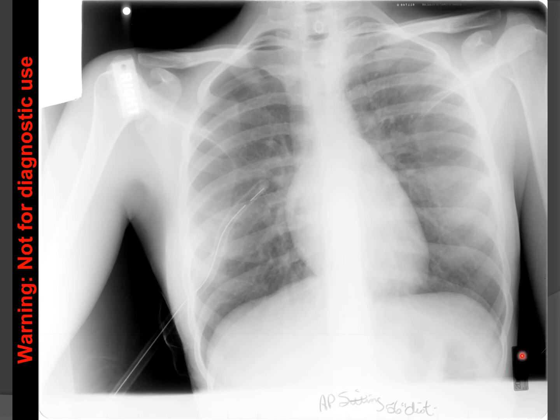Additionally, since it was done AP, you can see that the scapula are clearly in the lung fields. It's much harder to do that whenever a patient is upright to get them to get their shoulders rolled forward. Also, we notice that this patient has a chest tube here, and so that is another clue that something else is going on with this patient.